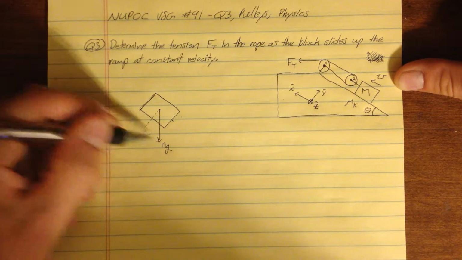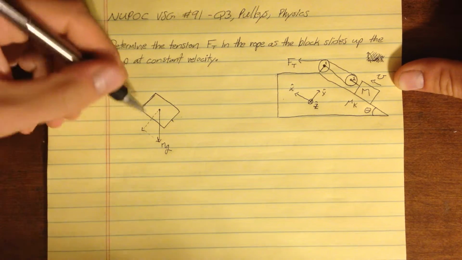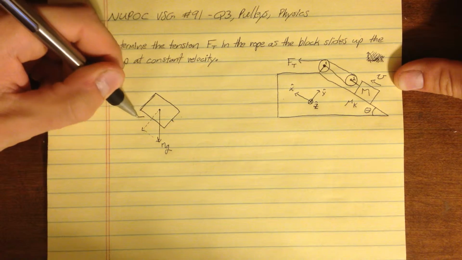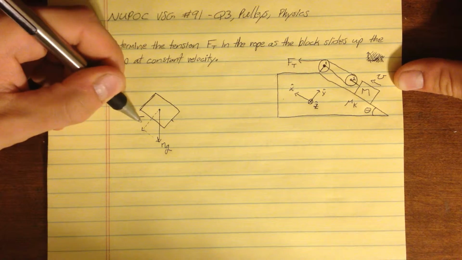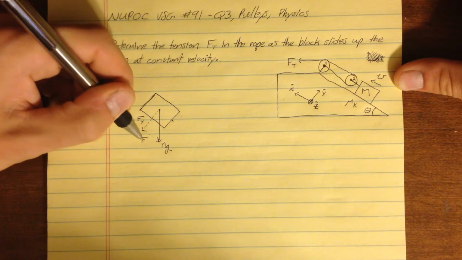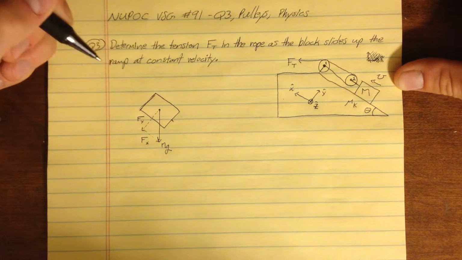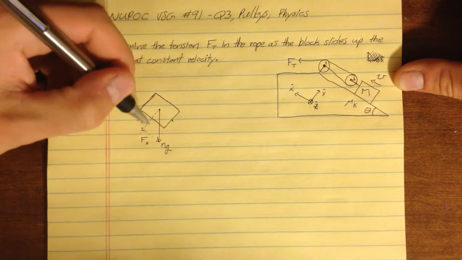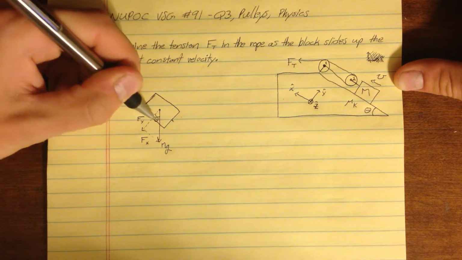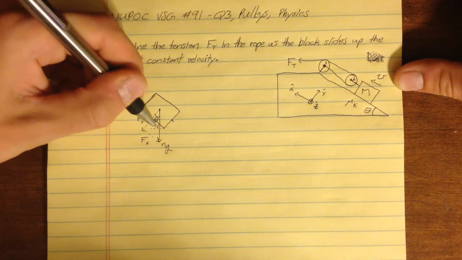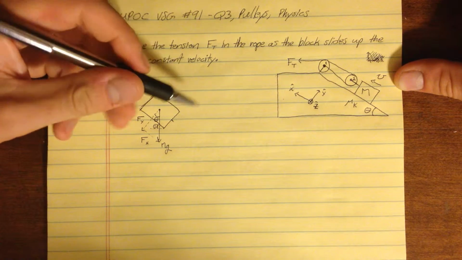So we have some forces, let's call them Fy and Fx. We know that this angle is theta, and that's the angle of the inclined plane.